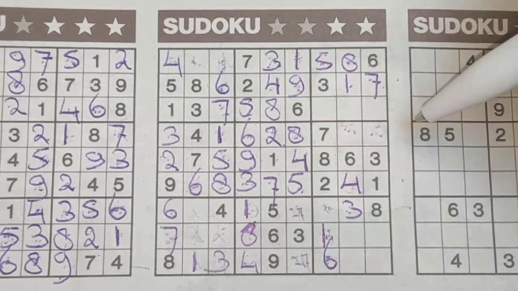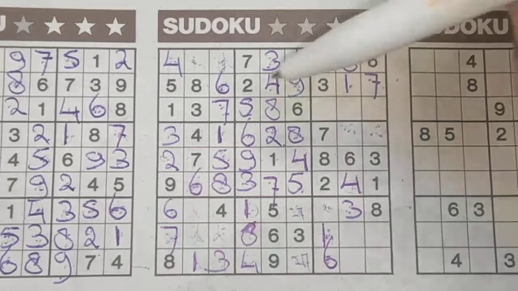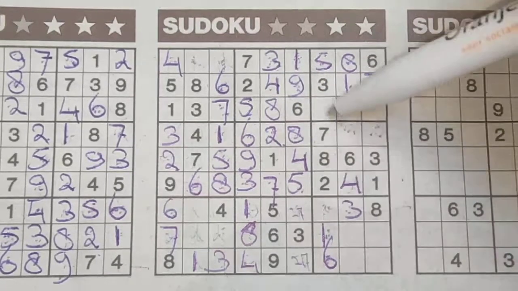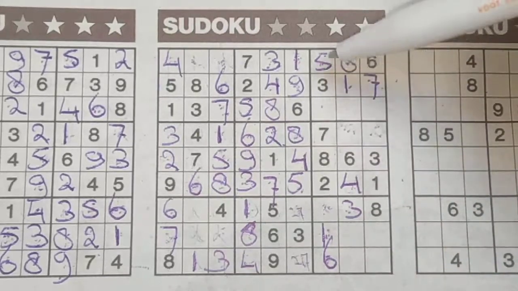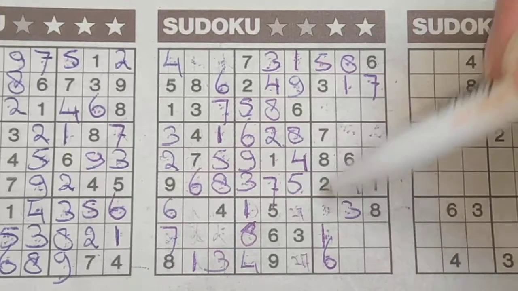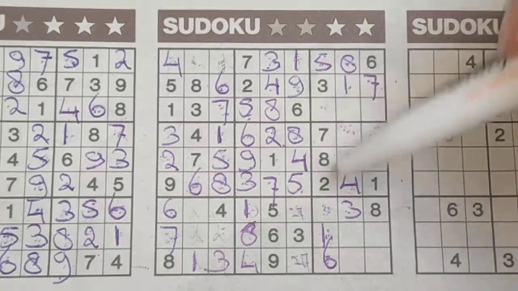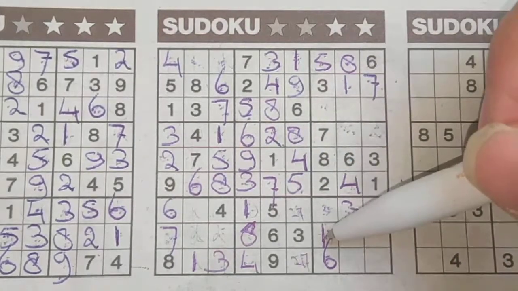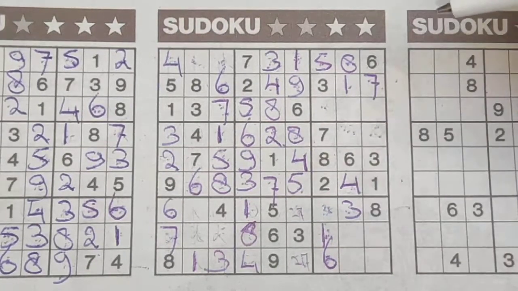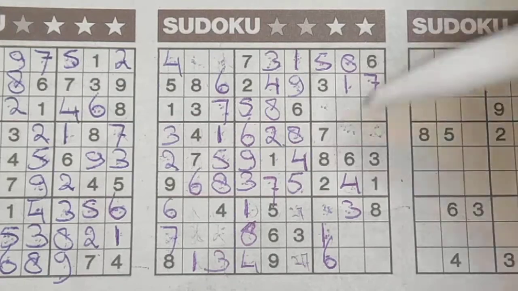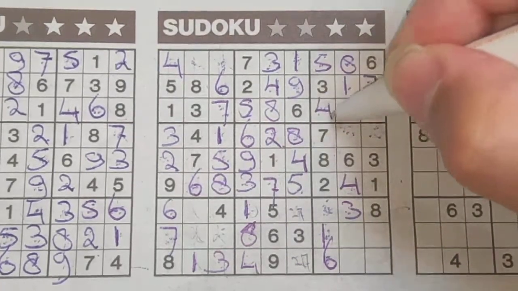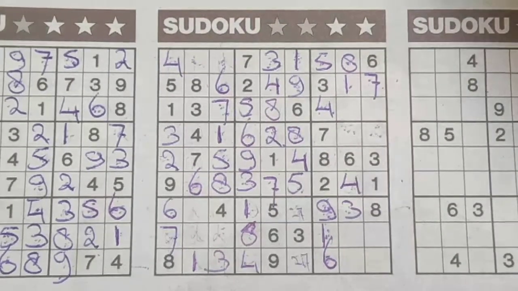Then how about these 2 numbers in this column, the 9 and the 1 is missing, the 9 and the 1. No, we have a 1 here, the 9 and the 4. 9 and a 4. We have a 4 here, no 4 there, 4 should be here, and the 9 goes there.